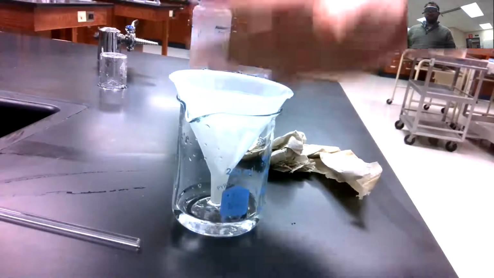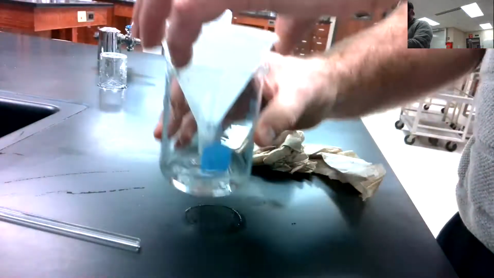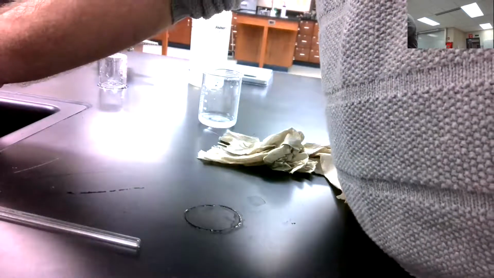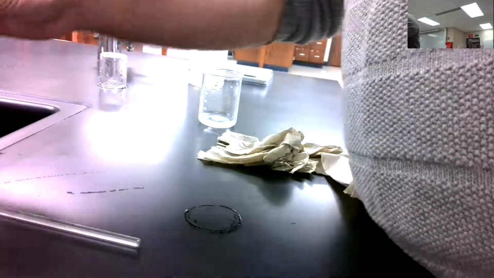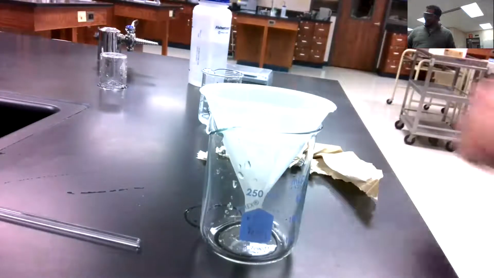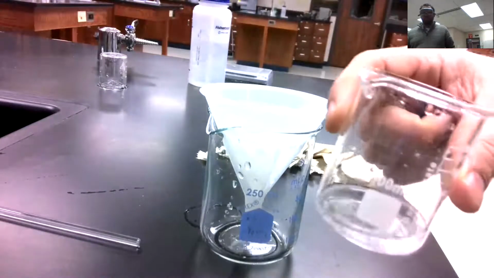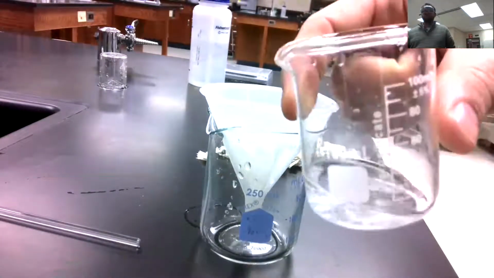So since this is still clear, I know I haven't lost any product. I'm going to go ahead very carefully and pour out the filtrate. Sometimes when it starts to build up around the funnel, it seems to slow down. And still got this little tiny bit of salt left. I don't know if you guys can see that or not.